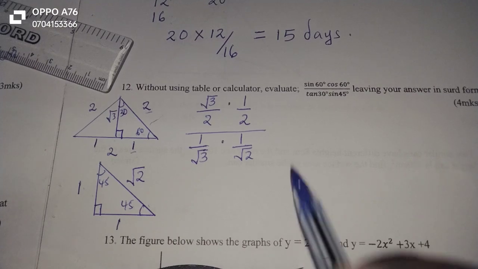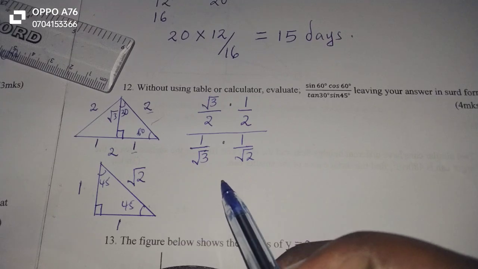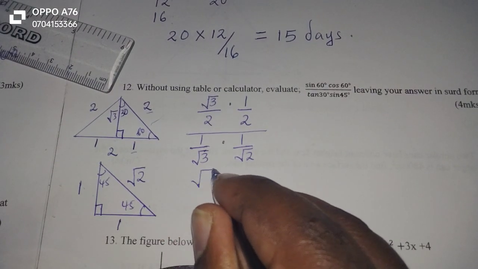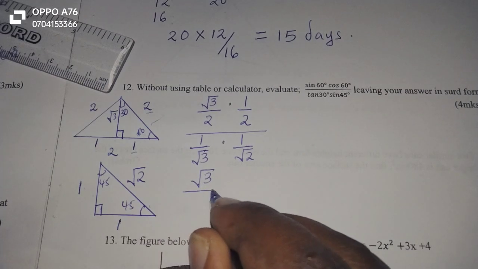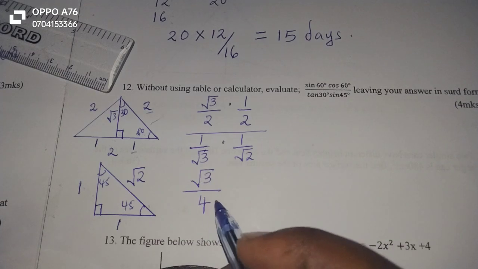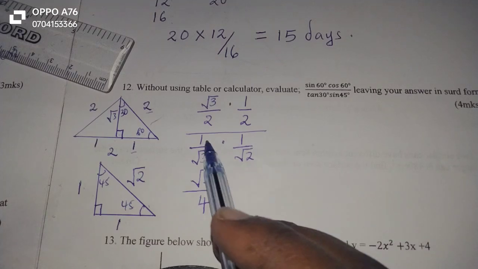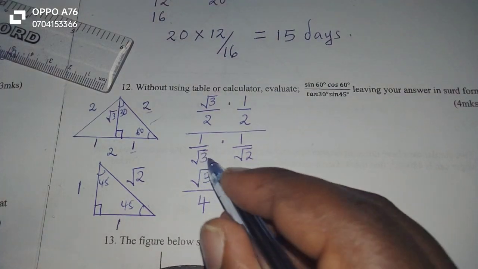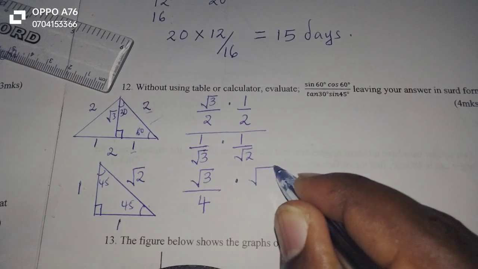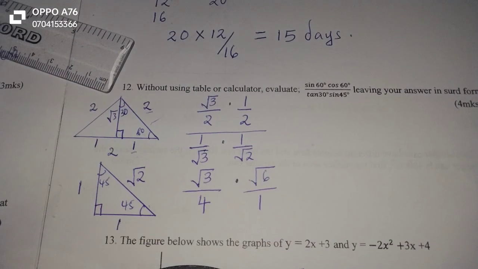So now this is the first substitution. Now we go to the solution. In the first case, we have root 3 over 4 on the numerator. Then we're going to divide by 1 over root 6. Dividing by 1 over root 6 means times root 6 over 1.